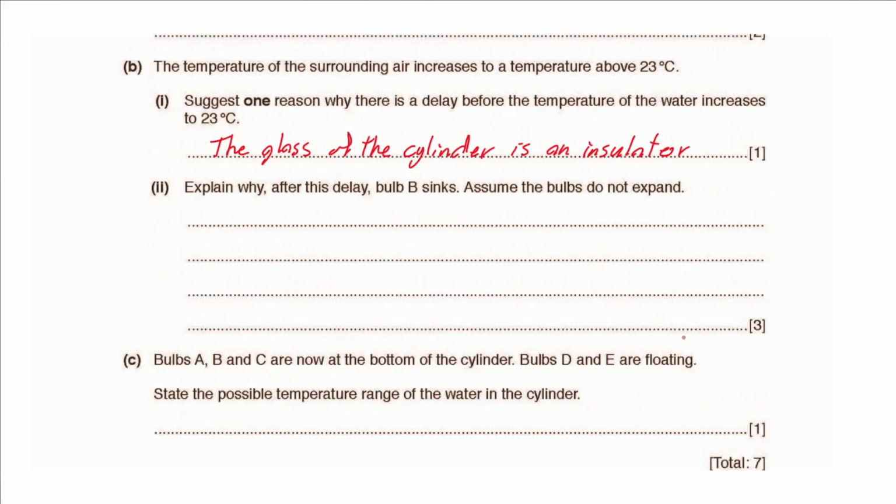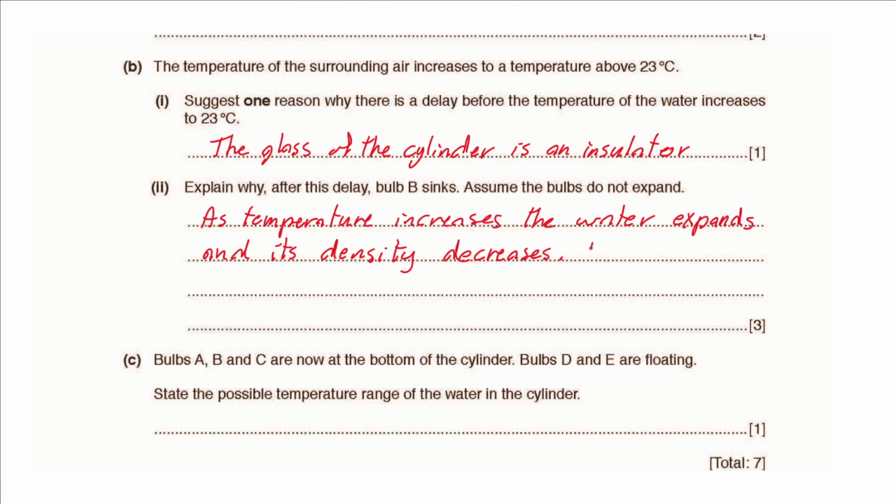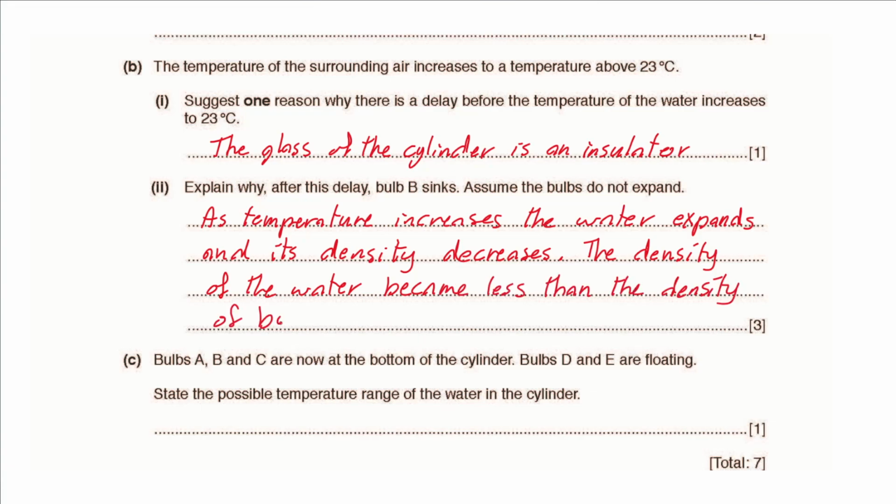Part (ii) says explain why after this delay bulb B sinks. Assume that bulbs do not expand, which means that the density of the bulb itself does not change, but the density of the water now changed as it expanded. We say as temperature increases, the water expands and its density decreases. Now we say the density of the water became less than the density of bulb B. That's why it sank. Question C says bulbs A, B, and C are now at the bottom of the cylinder.